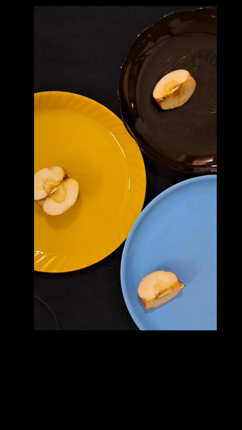Now, I am going to touch each piece on the plates, and you should be able to tell the denominator of the piece I touched. What is the denominator of the piece on the yellow plate? 2, correct.